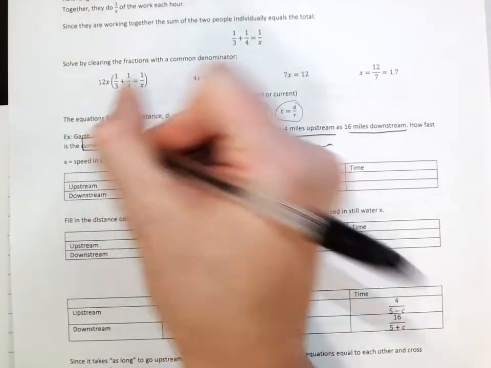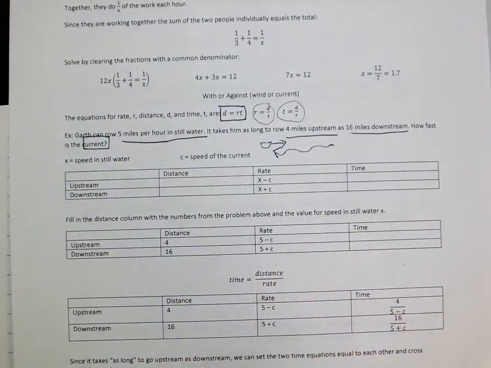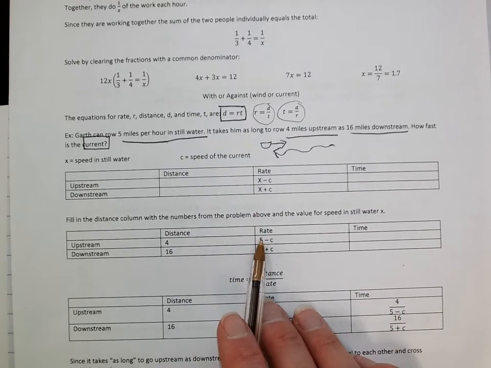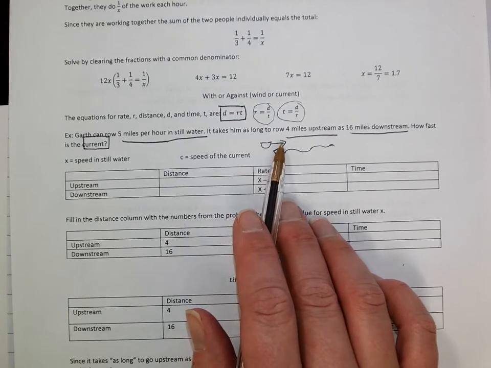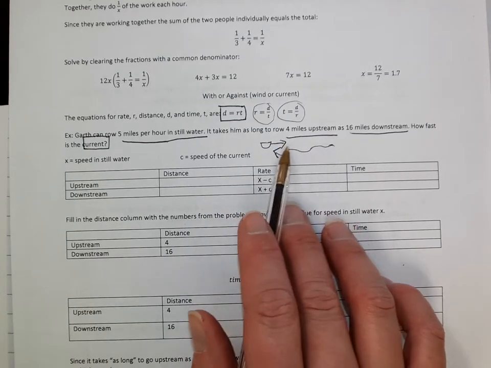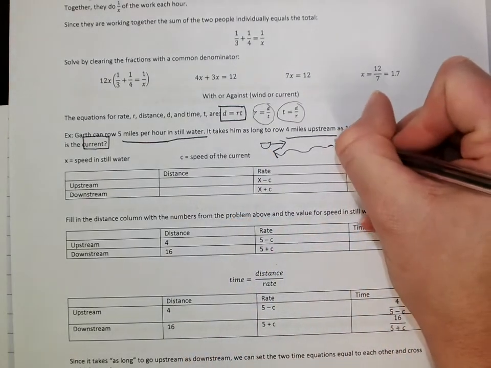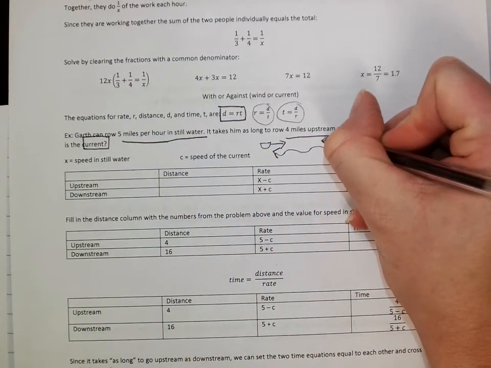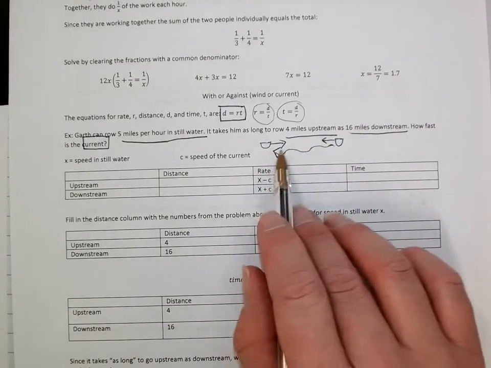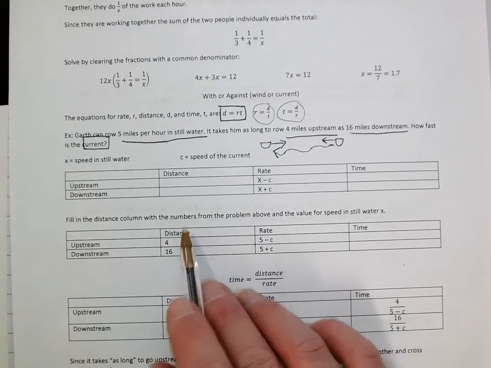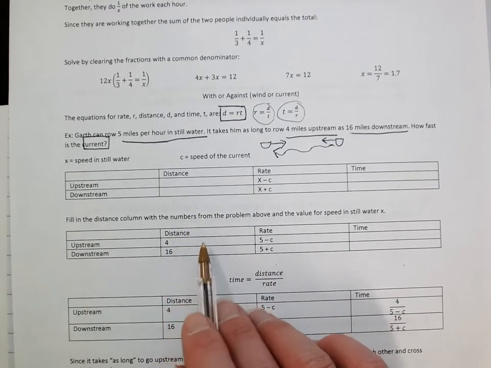In this case, I'm looking for the current, so you're going to set it up using this table right here. I know that x is my speed in still water, so I can set it up going upstream. That's my speed in still water, 5 miles per hour, minus the speed of the current, because that's subtracting. When I've gone my 4 miles and I'm coming back this way, the speed of your boat adds to the speed of your current, giving you 5 plus c. You also know your distances, that was given to you.